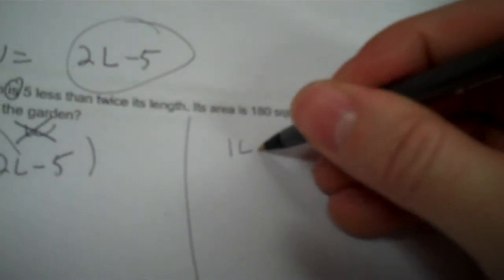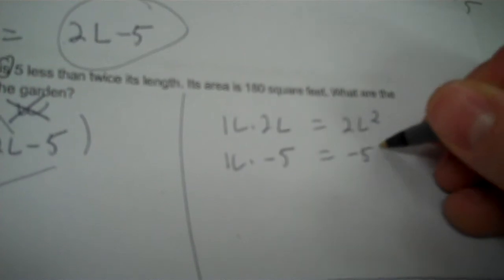Now multiply that out. So 1L times 2L, and then 1L times negative 5. So it's going to be 2L to the second and then negative 5L. You can't combine anything, so just drop that down here. 2L to the second minus 5L. Okay, now you got 2 roots to find for L because it is to the second power. Now you also have the L that isn't to the second power, so you need to get a 0 on that side so you can use your factoring / quadratic formula.